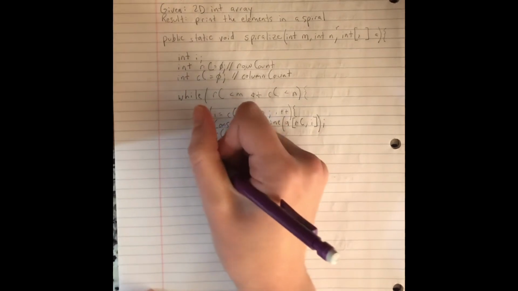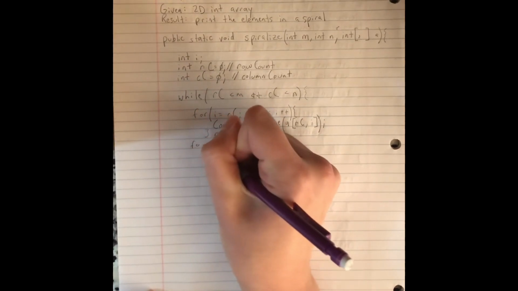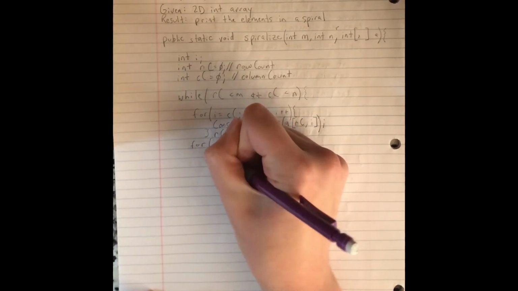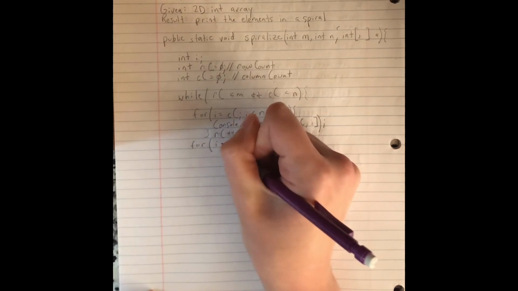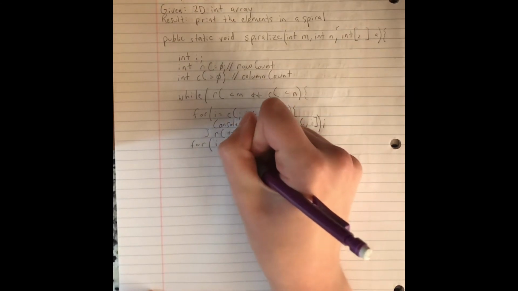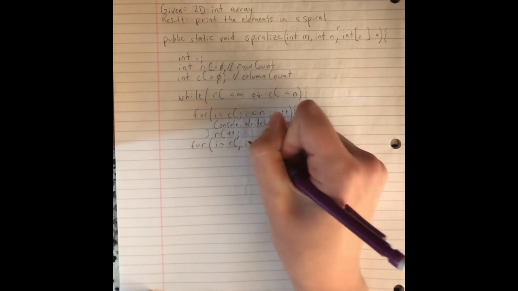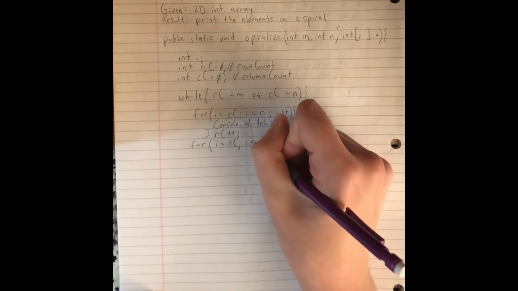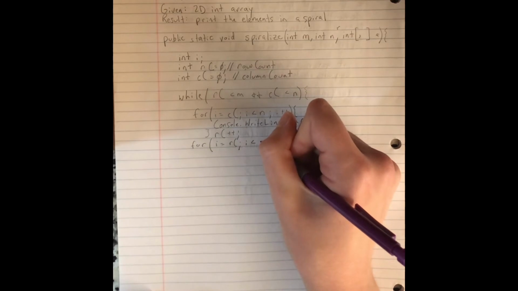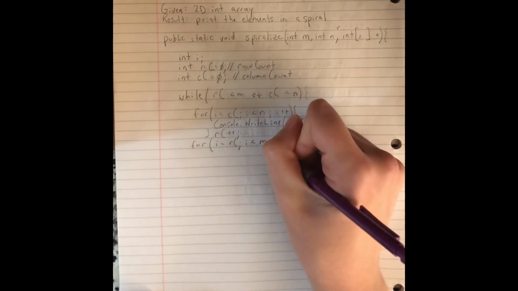We'll open up our for loop for going down, until I reaches how many rows there are.